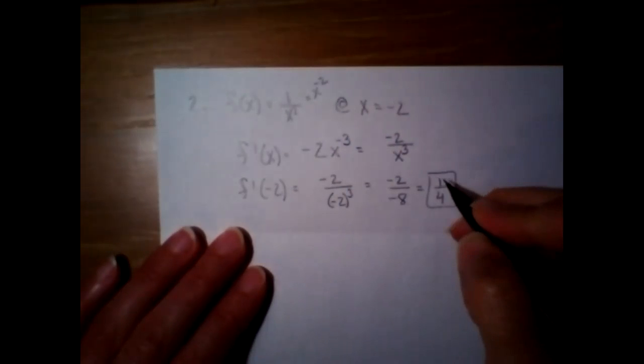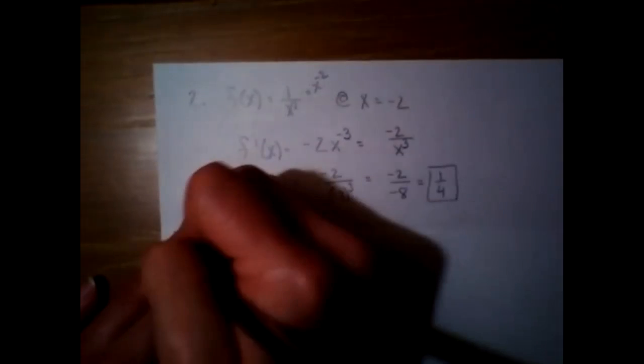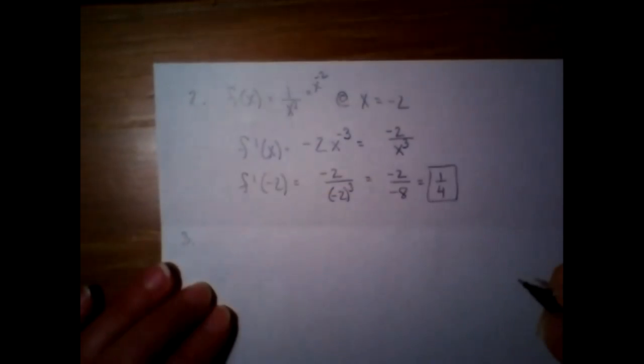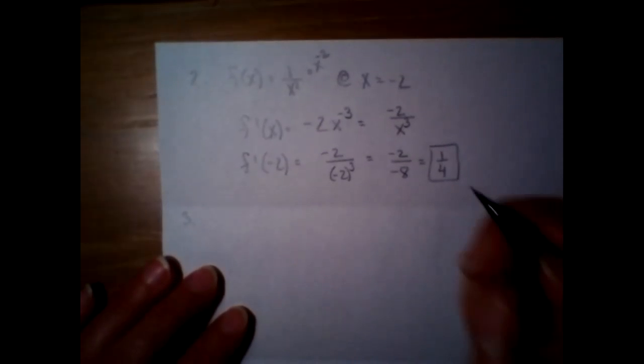And like I said, a lot of people got that, but then they went on and did more, which I didn't take off for unless there was a mistake with it. But just be careful. You don't want to do more than what the question's asking for, because that means you didn't follow the directions of the question. It means you didn't understand what the question was asking. So don't do more than you have to.